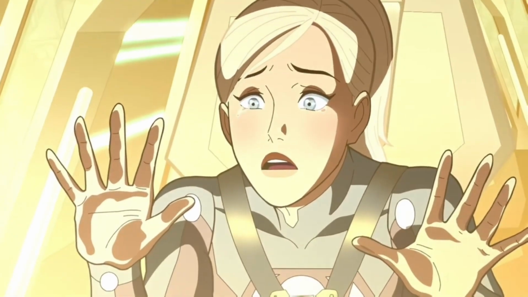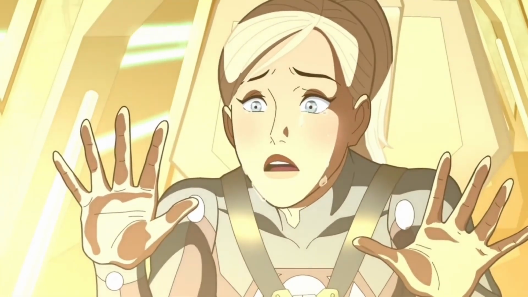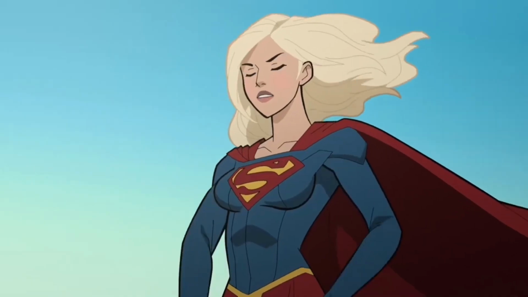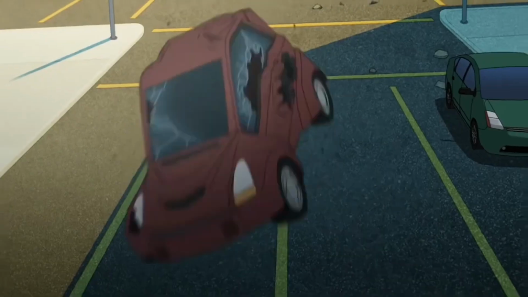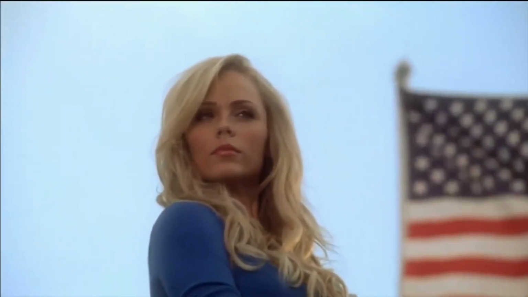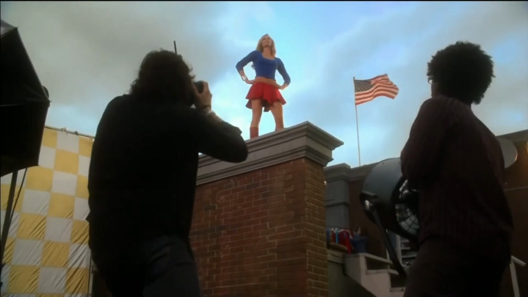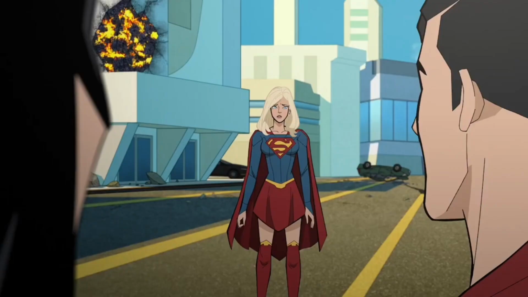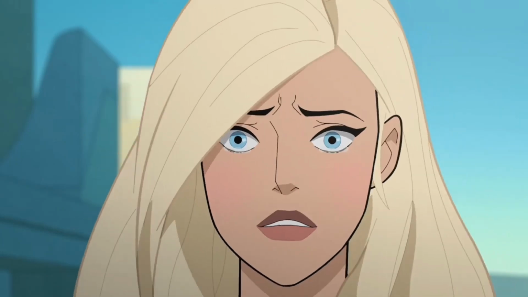Her story explores themes of identity, alienation, and the burden of great power, showcasing her growth from a newcomer struggling to fit into a formidable superhero who stands alongside Superman in protecting Earth. Supergirl shares a familial bond with Superman as his cousin, navigating the challenges of heroism together and providing mutual support in their shared mission to protect Earth.